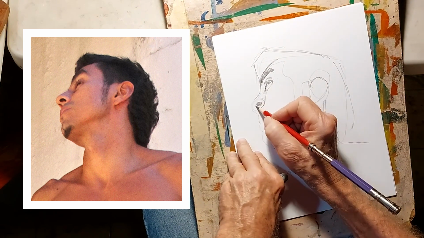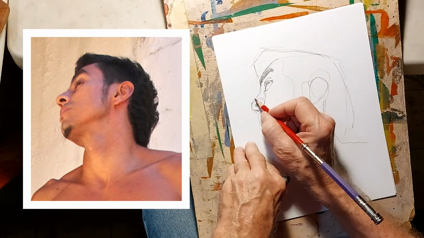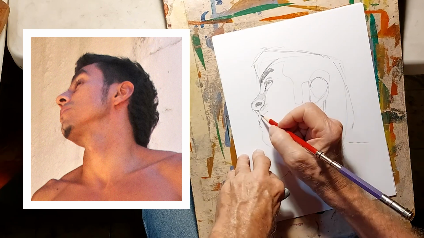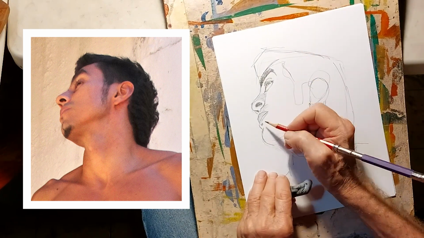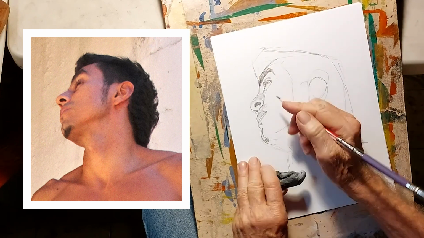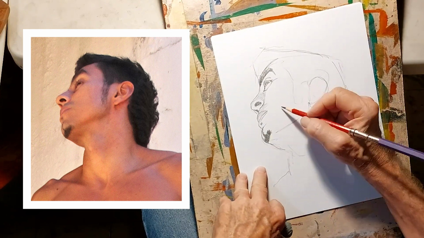You just have to let go of your preconceptions and really look at those as abstract shapes and pay attention to the angles. If you can look at these as abstract shapes and really pay attention to the angles, you can do this.